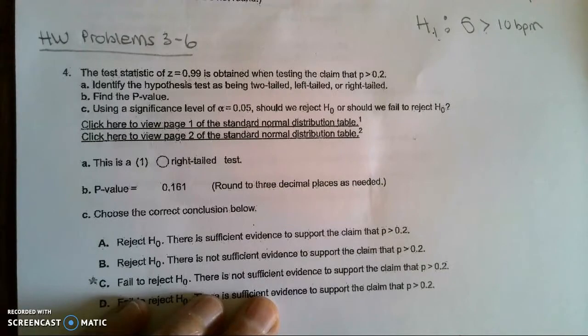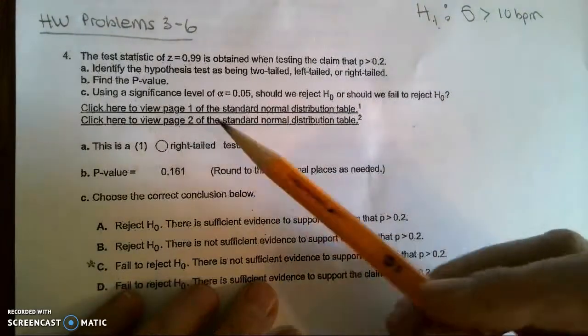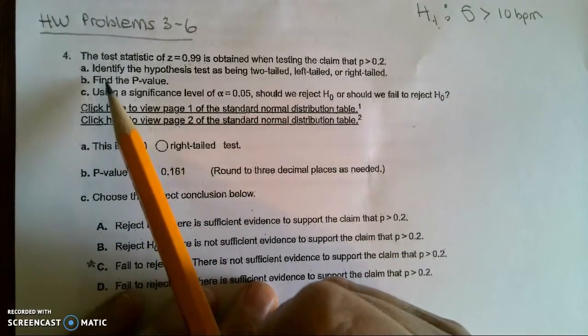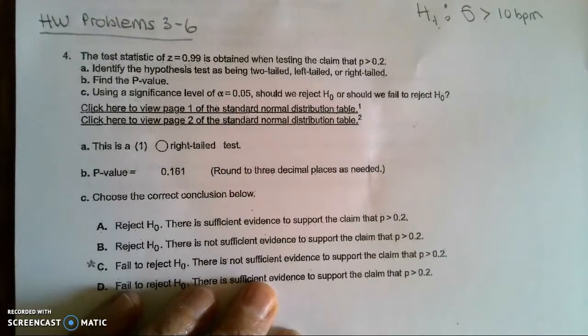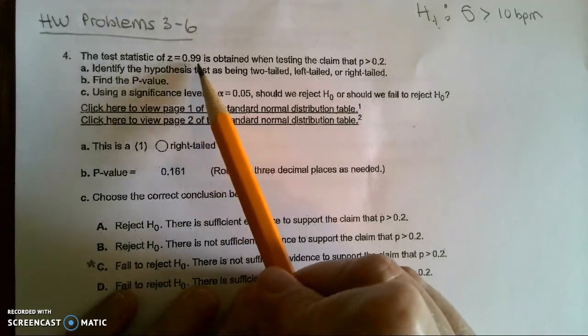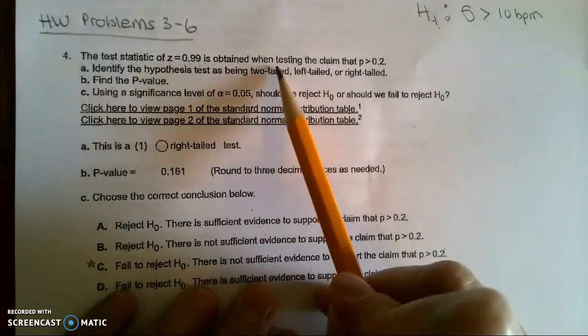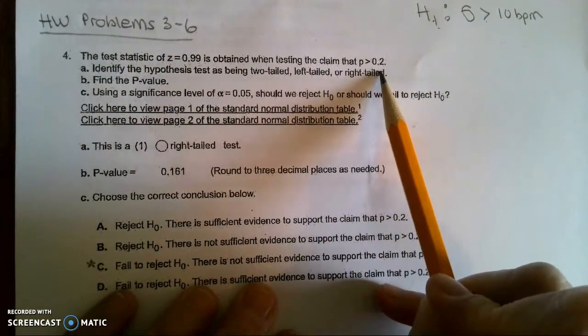Okay, so I pulled up one of the homework examples that I provided for you, number 4. There's 3 of them in here. I'm going to do the one labeled number 4, but in the actual homework it's number 3 through 6, because the numbers are off just a little bit here. It says the test statistic is 0.99, and you're testing the claim that p is greater than 0.2.